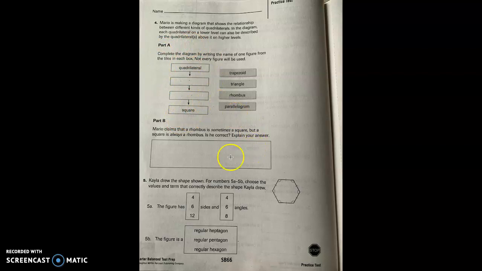For part B, Mario claims that a rhombus is sometimes a square, but a square is always a rhombus. So first draw 2 versions of what a rhombus looks like. If you don't remember what a rhombus looks like, you can Google it and look up 2 different ways that a rhombus can look, and then use that information to answer this question. Explain it.